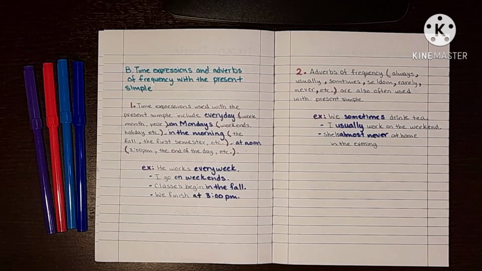In the morning, in the fall, in the first semester, etc. There are lots more examples, but we can't name all of them. We could also say at noon, at 3:00 p.m., at the end of the day, at the meeting. All these are time expressions.